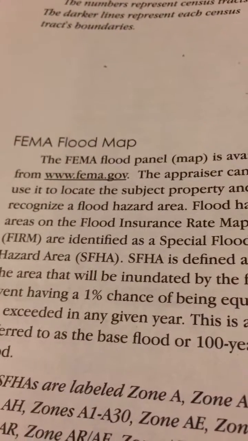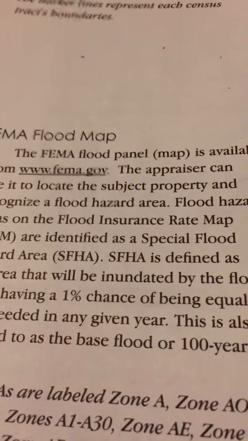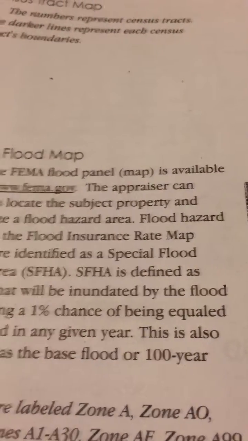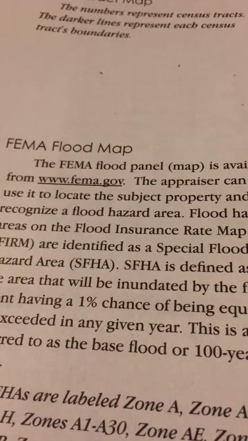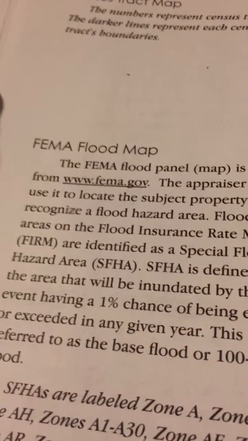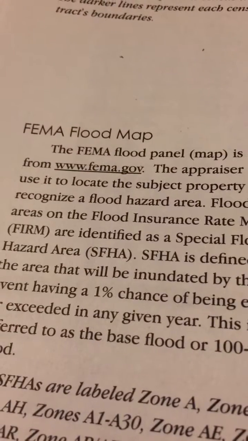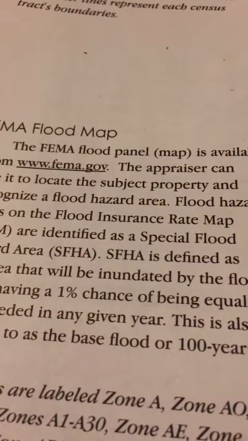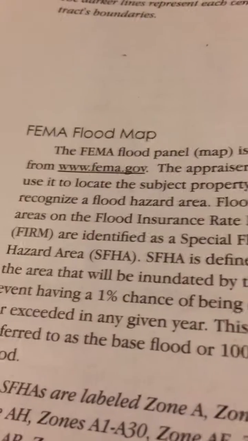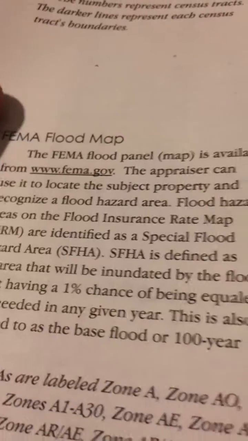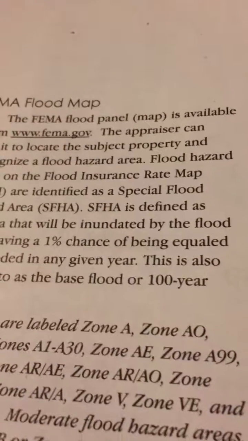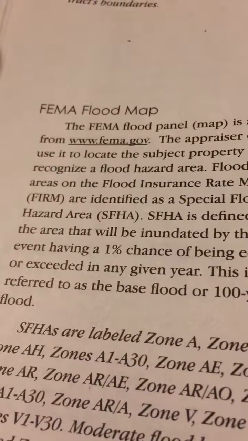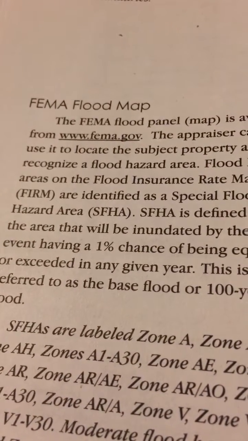FEMA flood map. The FEMA flood panel map is available from www.fema.gov. The appraiser can use it to locate the subject property and recognize a flood hazard area. Flood hazard areas on the flood insurance rate map, FIRM, are identified as a special flood hazard area, SFHA.